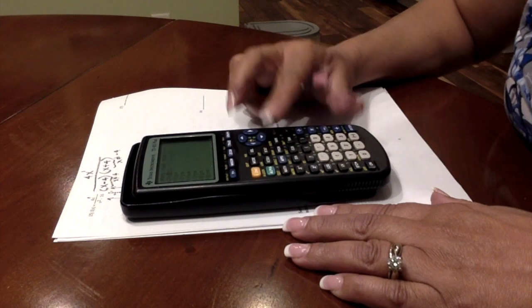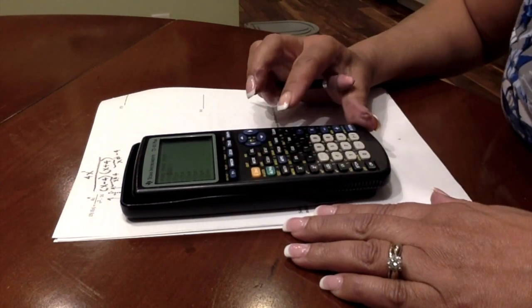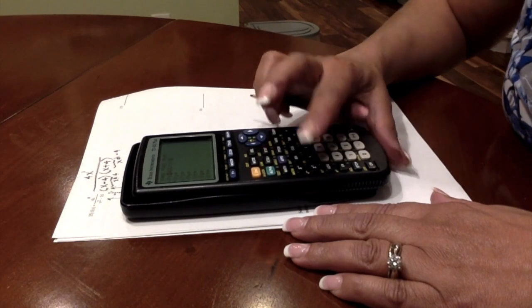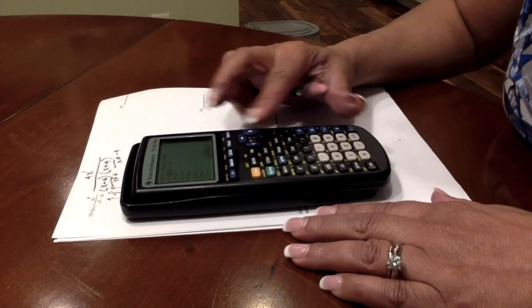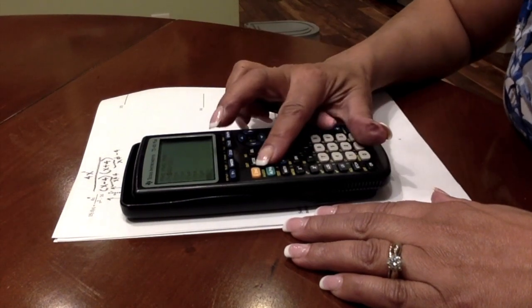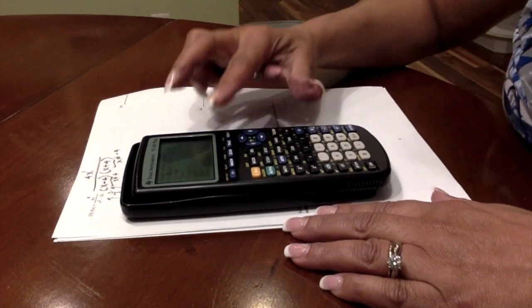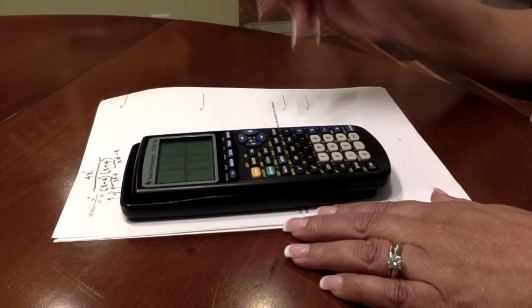So 4x divided by, the bottom has to be in parentheses because it's got two terms. Okay, so it's x squared minus 16. Close that up, accept it, graph. Okay, same shape.